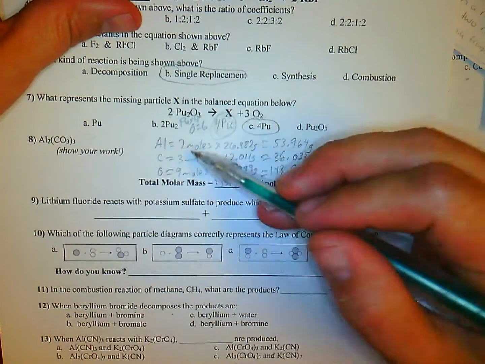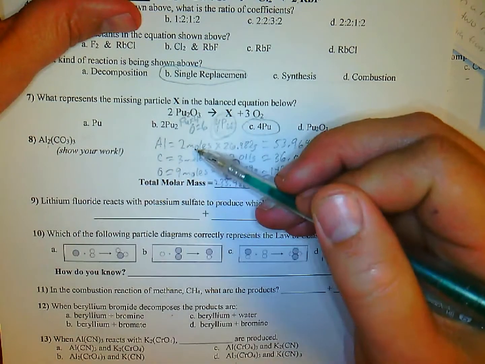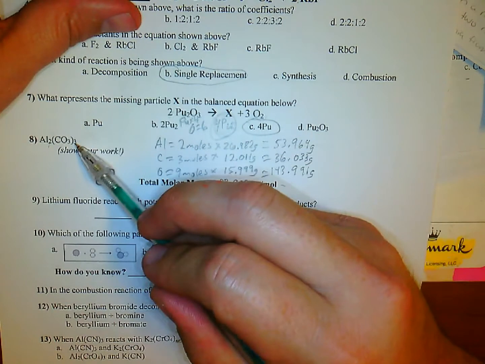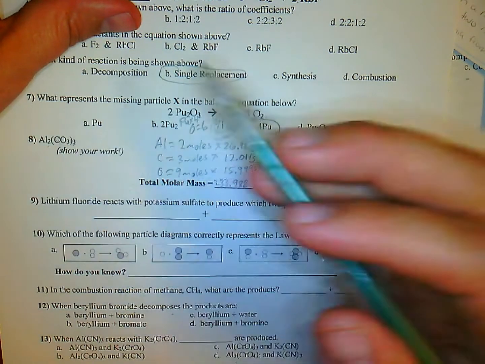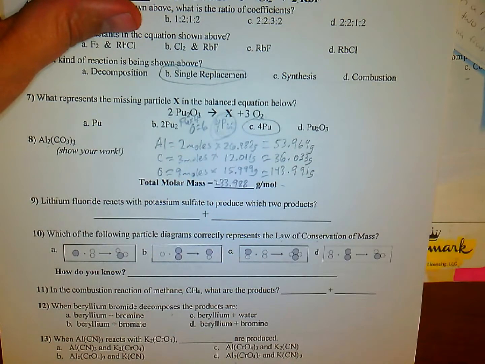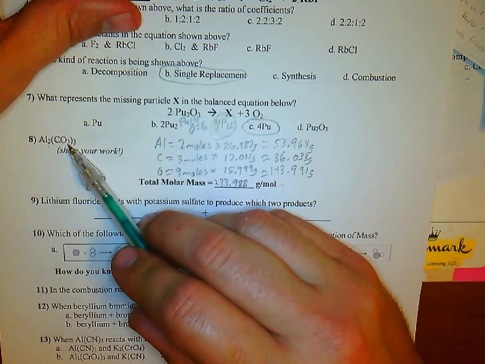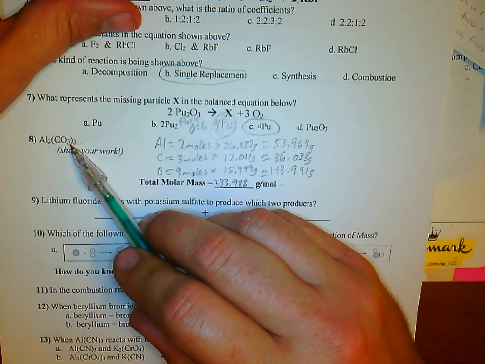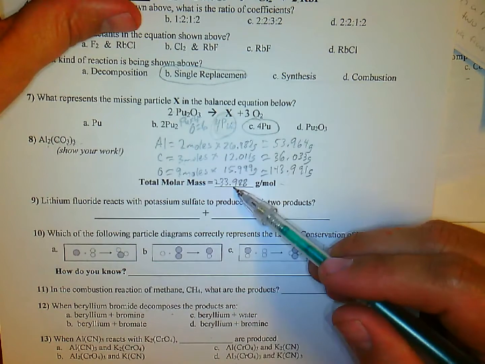And number 8, remember, you just take the numbers, they tell you the moles. If you have a number outside the parentheses, it multiplies inside to become the number of moles. So for example, carbon only has 1 times 3, it's 3, and oxygen has 3 times 3, it's 9. Multiply by the masses on the periodic table, add them together, and there you go.